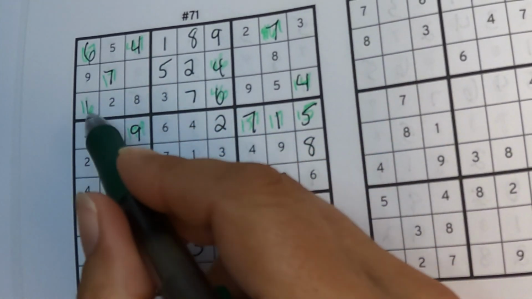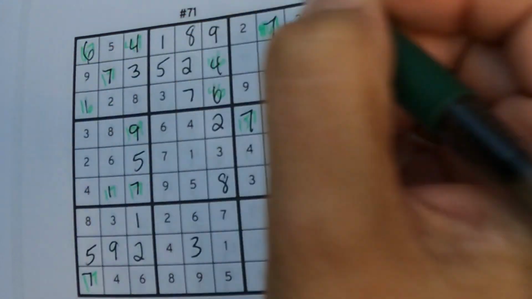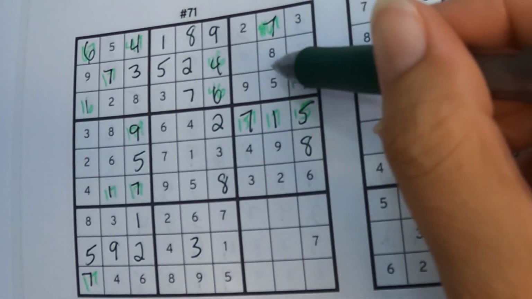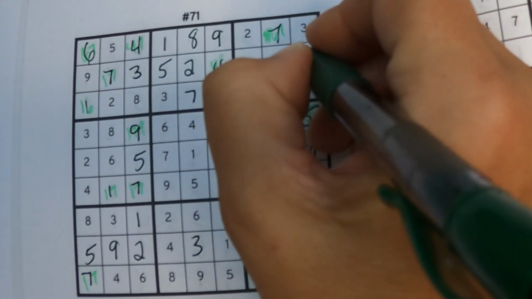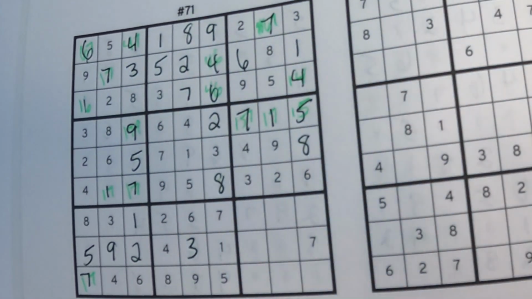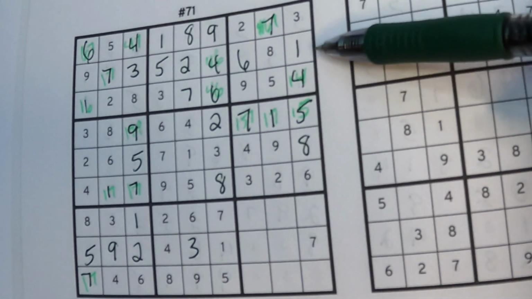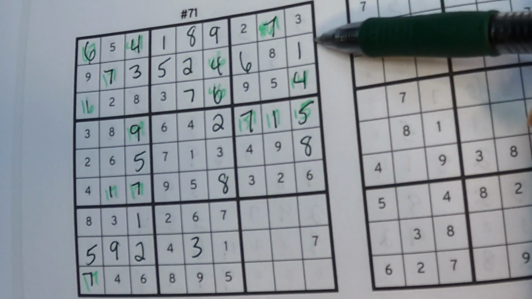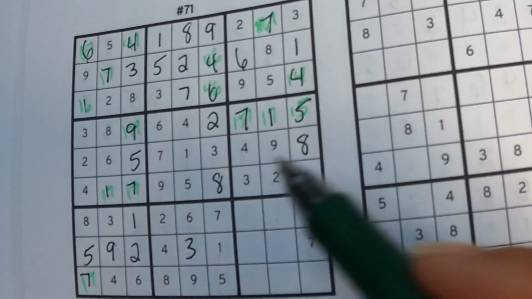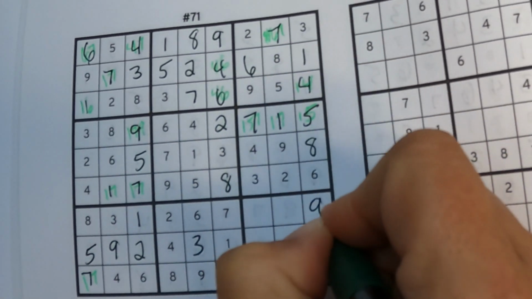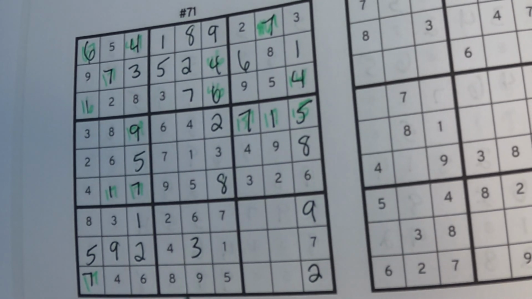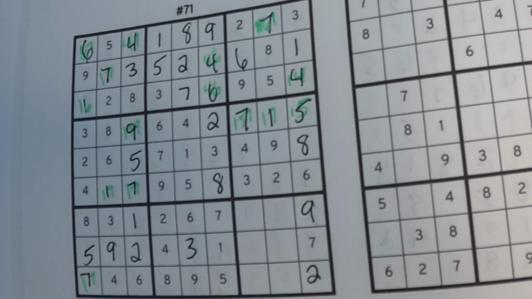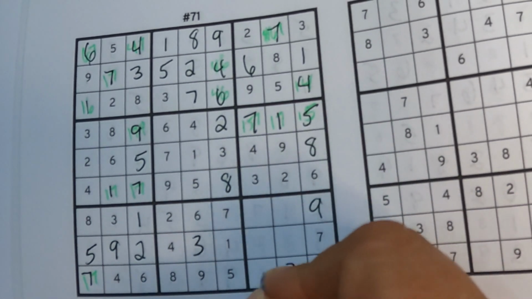For this box now, we've got 1 and 2. We're missing a 3. For this box, we're missing 1 and 6. We've got a 6 here, so 1, 6. For this column now, we're missing 2 and 9. We've got a 2 here, so 9, 2. For this bottom row now, we're missing 1 and 3. We've got a 1 here, so 3, 1.